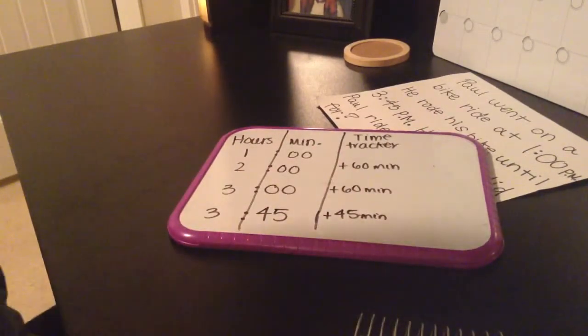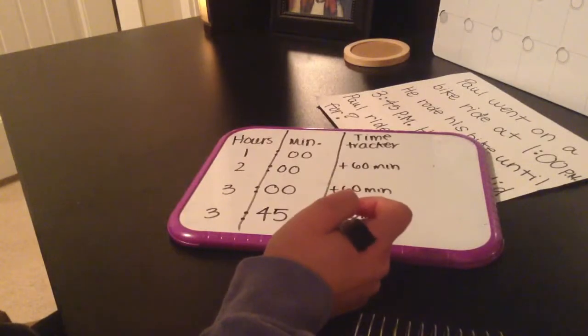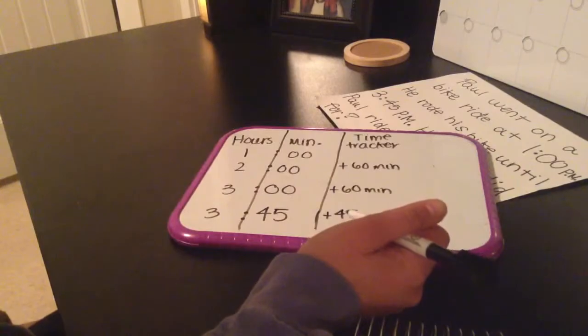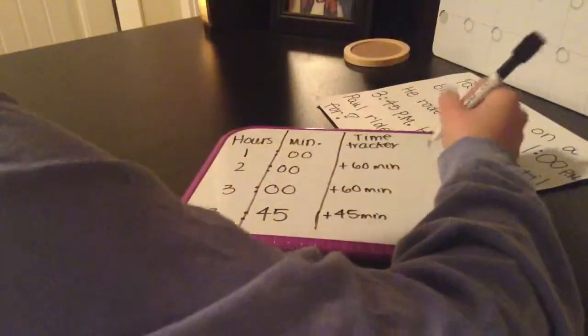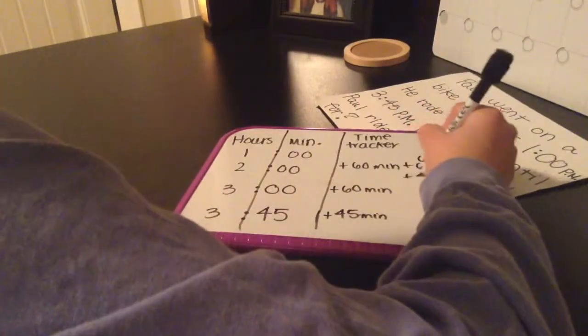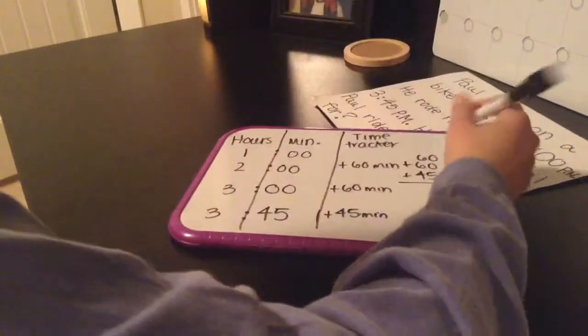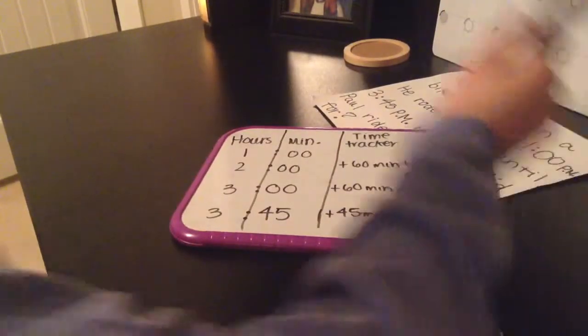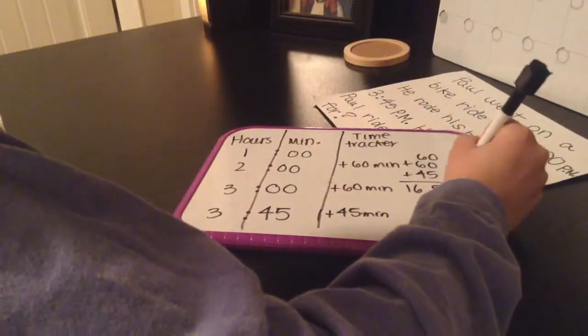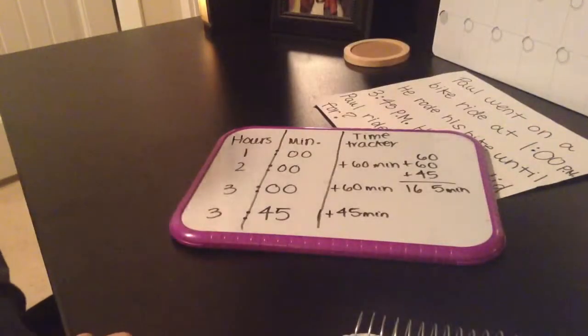Now we have to find out the total time that's between 1 o'clock and 3:45. Luckily we can look at our time tracker column and just add up all the minutes. However, we're going to have to regroup them into hours. So we're going to write 60 plus 60 plus 45. 0 plus 0 plus 5 equals 5, and 6 plus 6 plus 4 equals 16. So we see that Paul rode his bike for a total of 165 minutes.